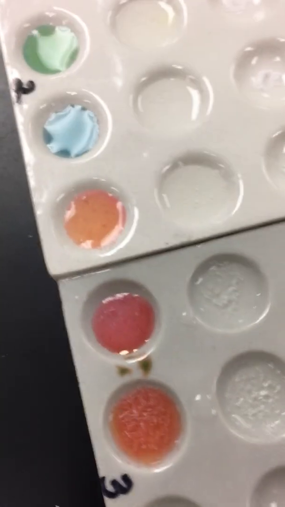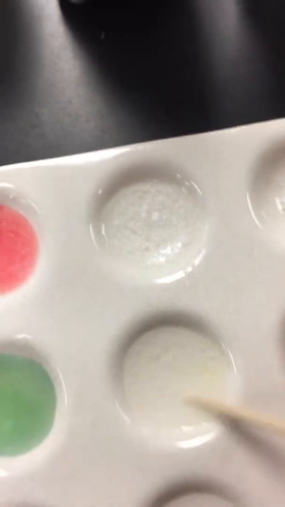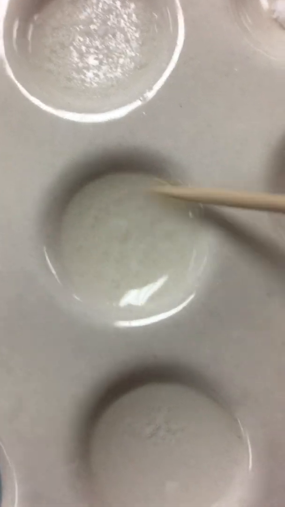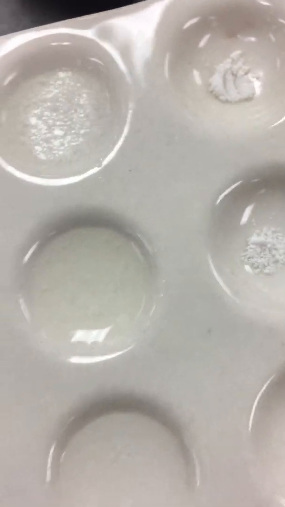So again, I'm going to get my toothpicks out. We'll start up here. And it really isn't dissolving. That's the aspirin. This is Alka-Seltzer, which looks like it dissolved pretty well. Maybe a few bubbles, kind of hard to tell.